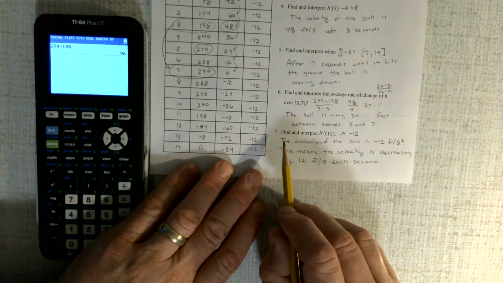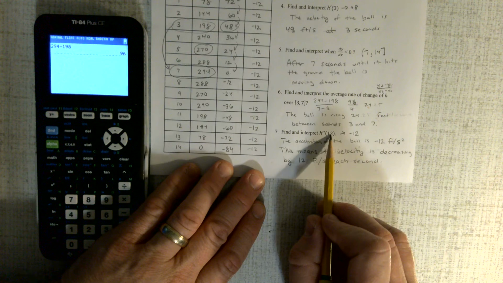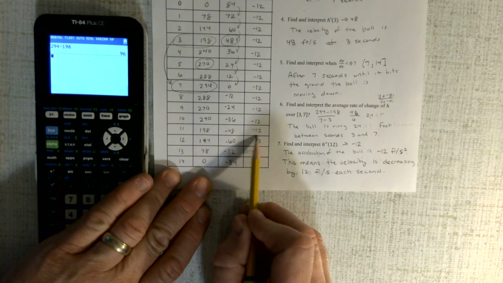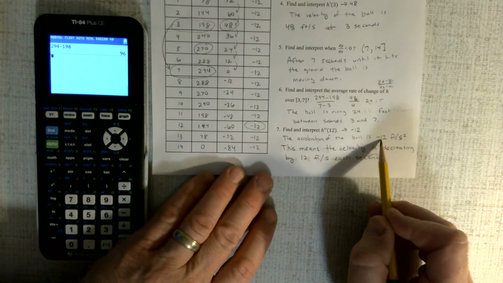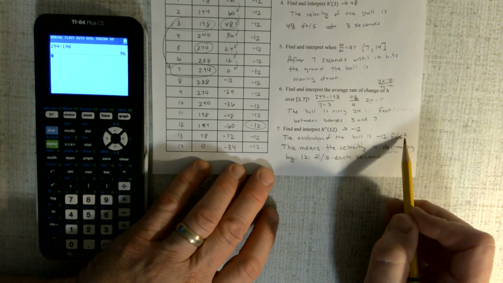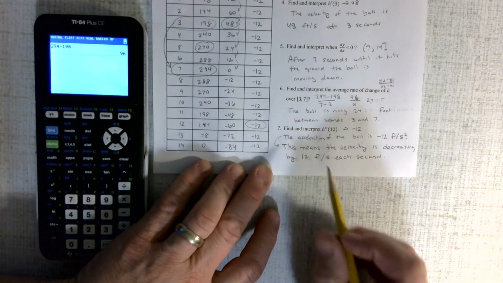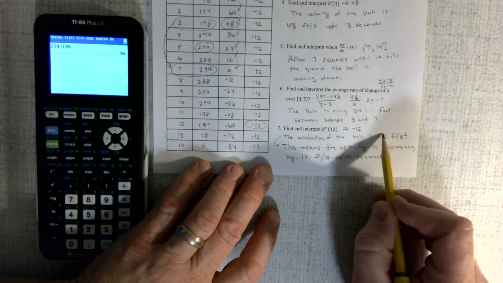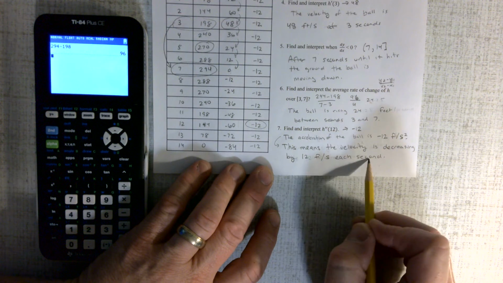Alright, and the last one, acceleration. Sorry, 3 and 7. Find and interpret h double prime of 12. Well, that's this point right here. Input 12, output negative 12. That means the acceleration of the ball is negative 12 feet per second squared. Now this unit's kind of tough to understand, so I'm going to follow it up with this statement. This means the velocity is decreasing, because it's going down, by 12 feet per second every second.